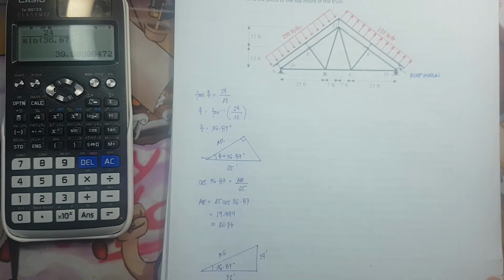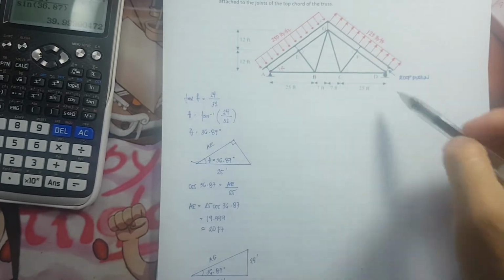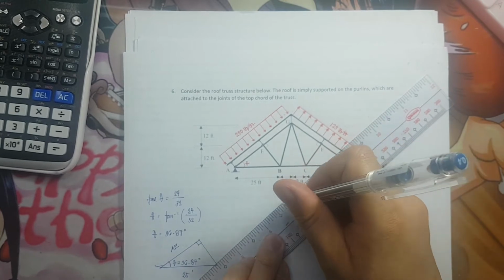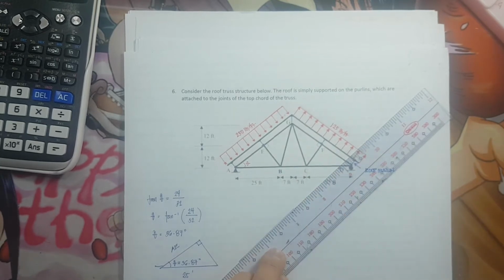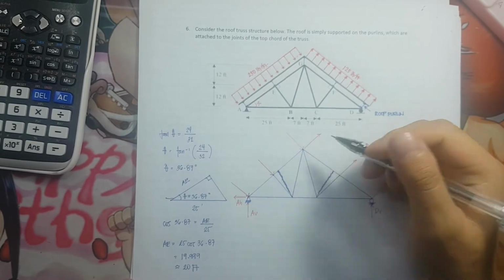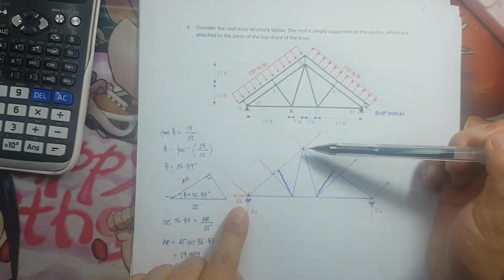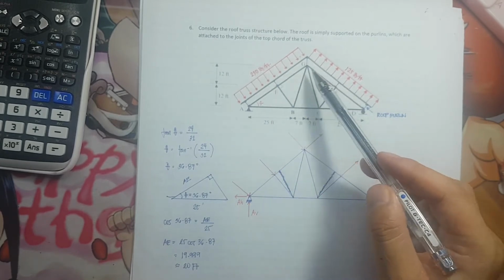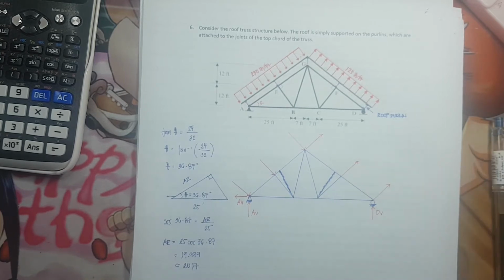Since we already know that, we can now redraw our truss. Redrawing our truss, it would look like this. Don't mind this, this is an erasure. So I am converting my uniformly distributed load into its equivalent point load. But the question is, how much will these purlins carry? What will happen is we will be using the tributary length.